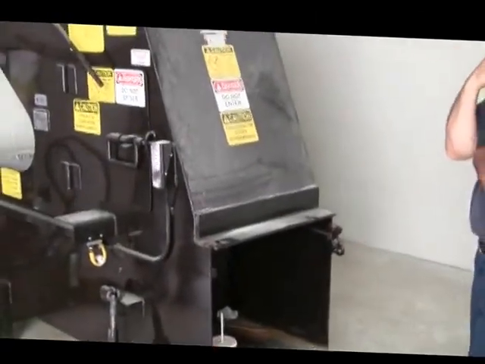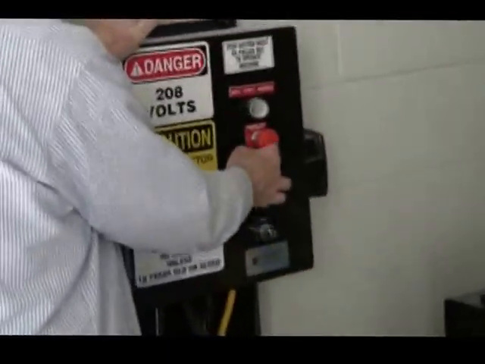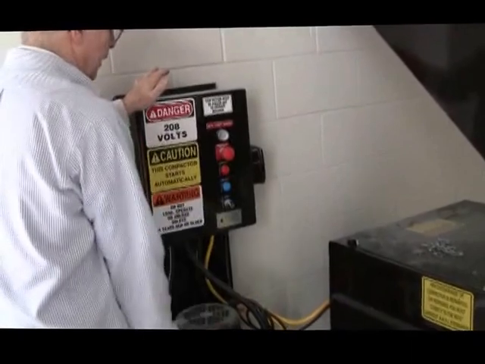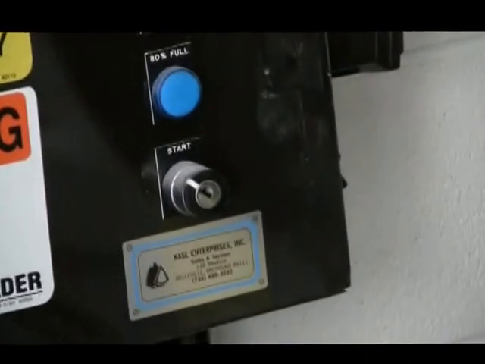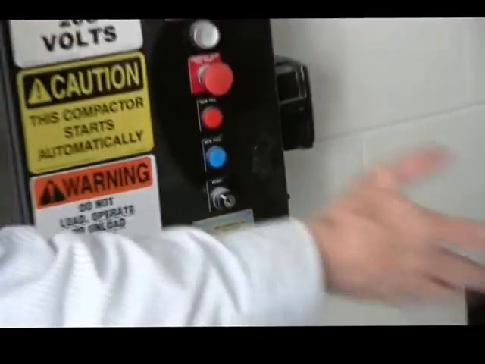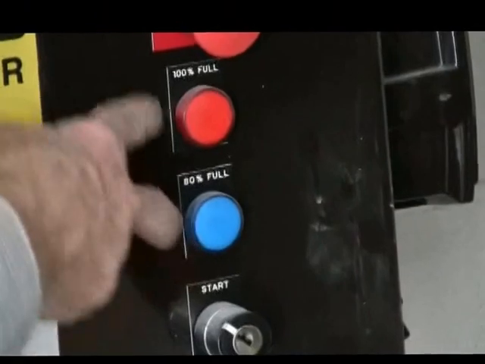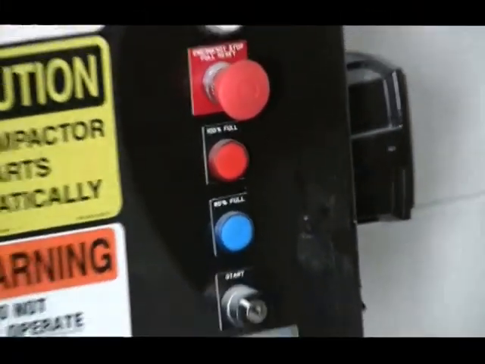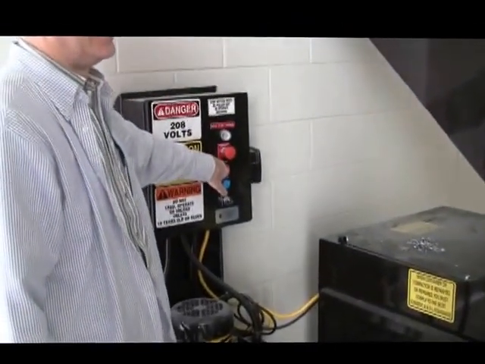When it comes to the power unit, it's pretty much self-explanatory. You got an on-off switch here. This is off, this is on. You got a key switch here, ignore it, you don't need it, because it runs automatically. I don't know why they put it on there. You got two full lights here, 80%, 100%. If you ever see that 80% light come on, change the container. Don't wait till 100. It'll be too full.